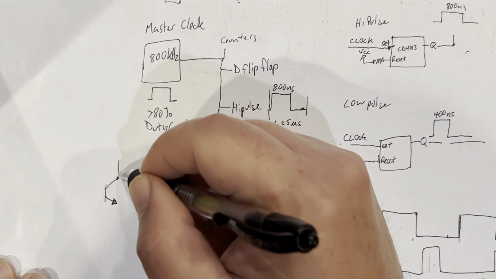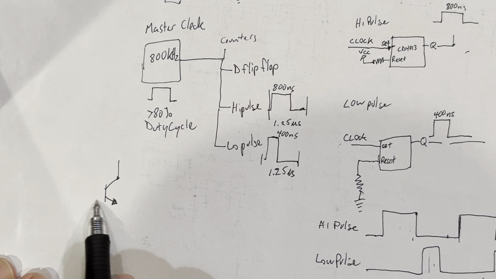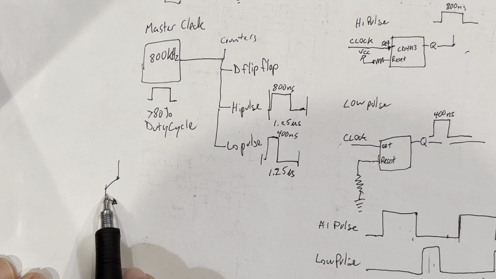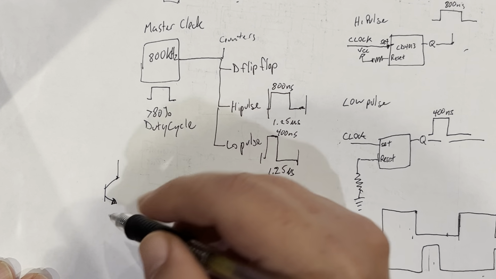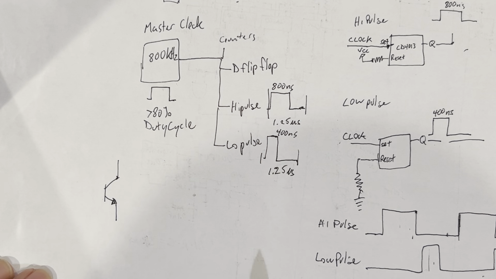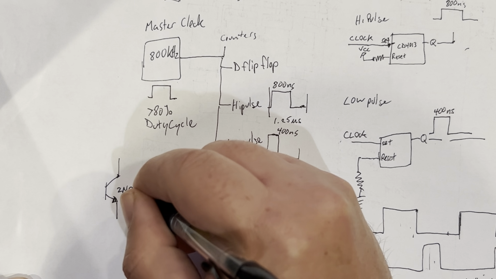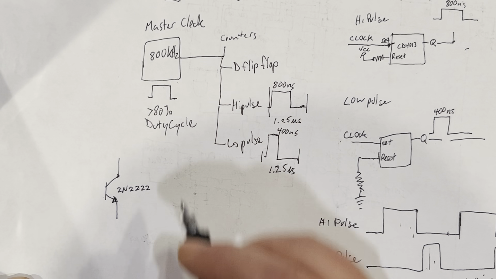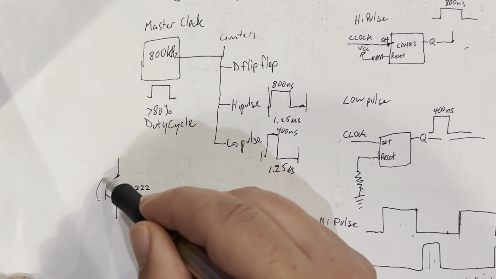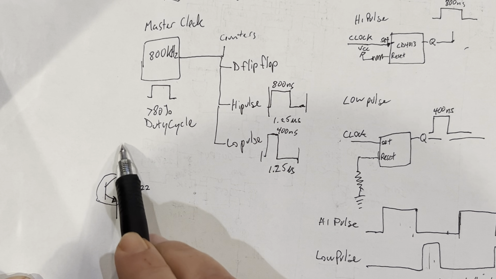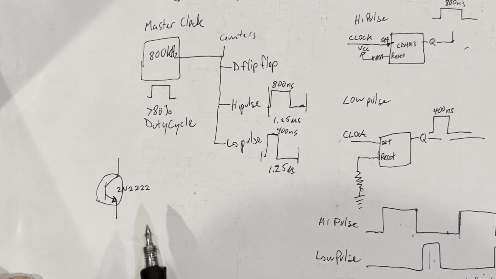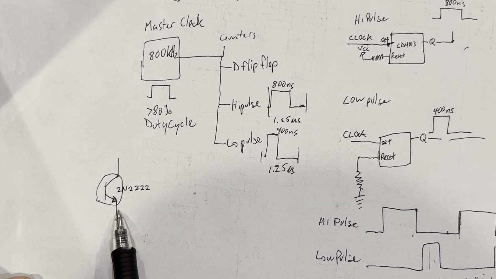So every time you put a signal through this transistor, there's a certain amount of storage time and rise time and a bunch of other things. And if you look at the data sheet on the 2N2222 NPN transistor, you get a total of about 300 nanoseconds of delay time by using this transistor.